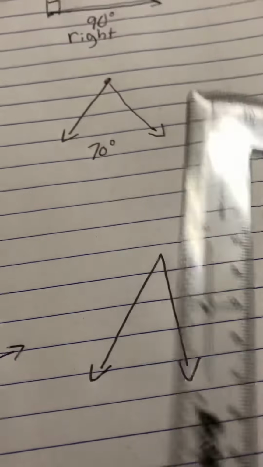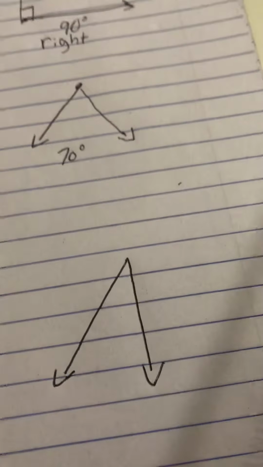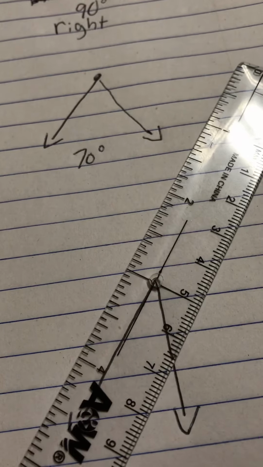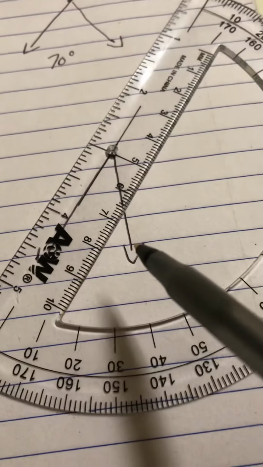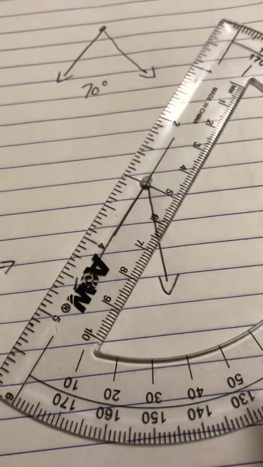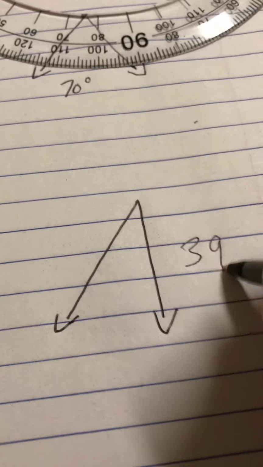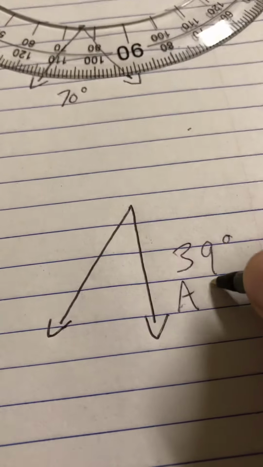This angle here, I can already tell just by looking at it that it is less than 90 degrees. It is not a right angle. So I know it's going to be acute, but let's see exactly how many degrees. I line it up. I follow that. That's going to be about 38, 39. I'll go ahead and say 39 degrees. And because that is less than 90, it is going to be acute.